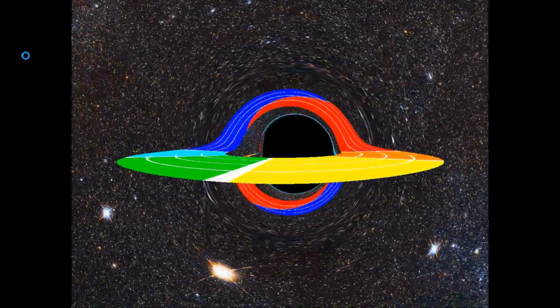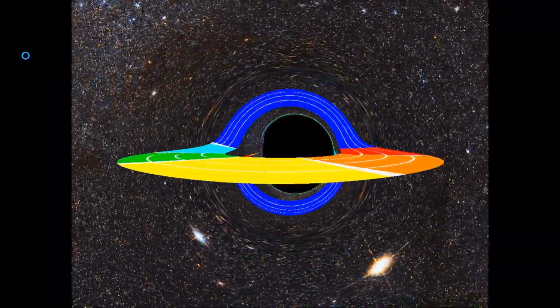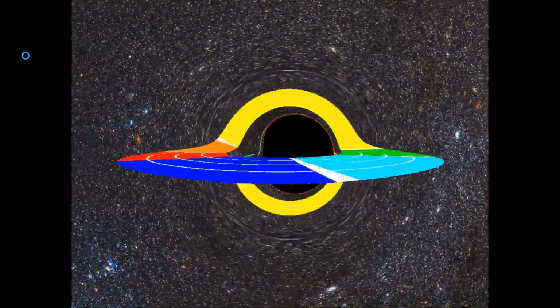Again, this animation corresponds to sped up footage of what a slowly moving observer would see as they orbit around the black hole from the previous frame.